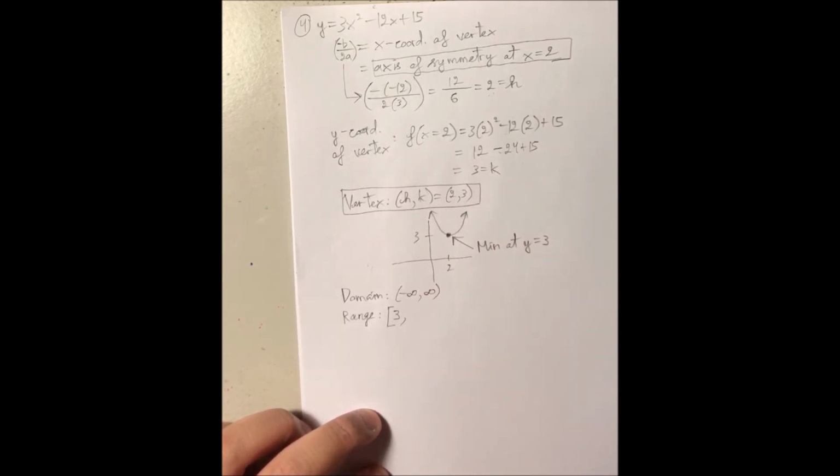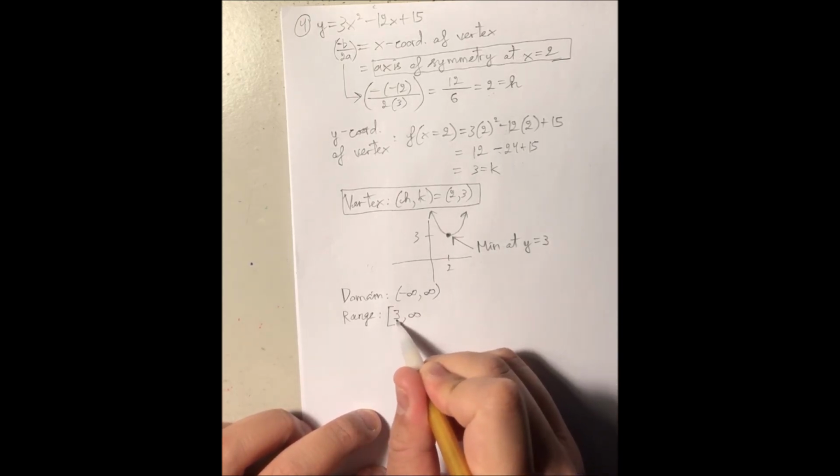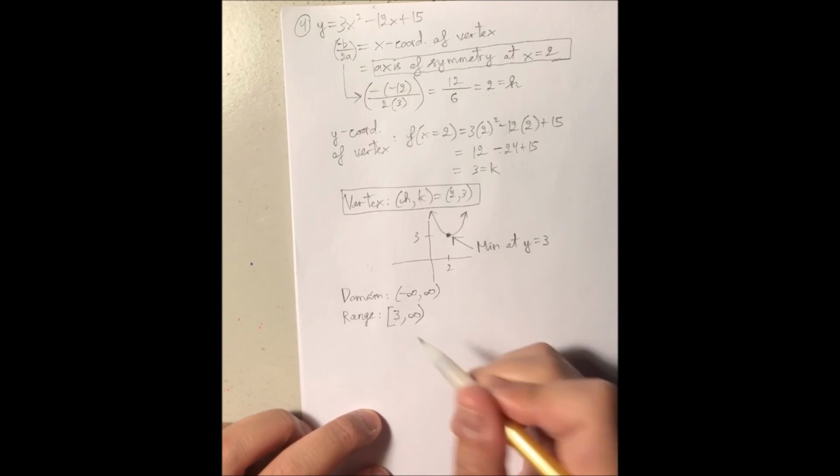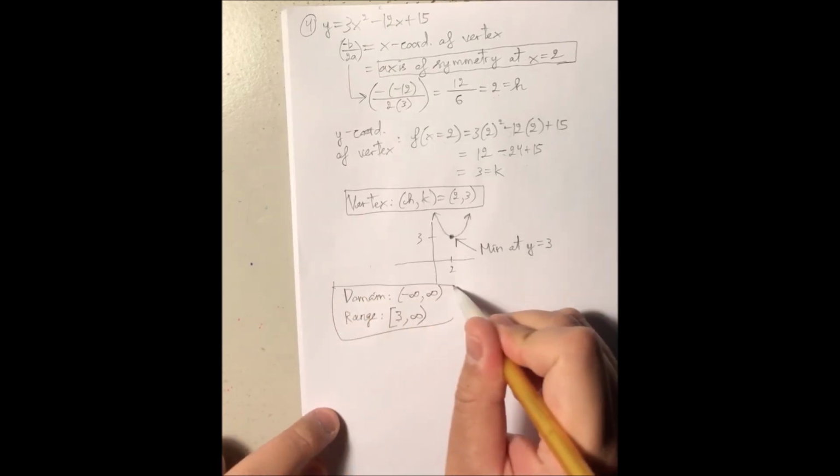So that means the y value is going to go all the way to infinity. So the range goes from, including y equal 3, all the way to positive infinity. And that's how we find all of these characteristics of these equations.